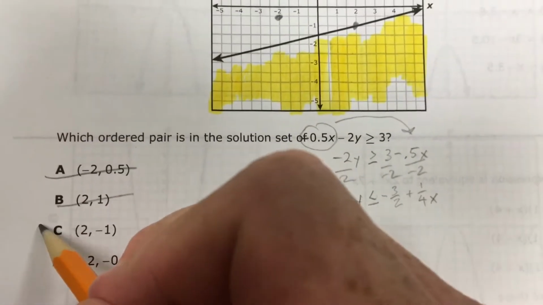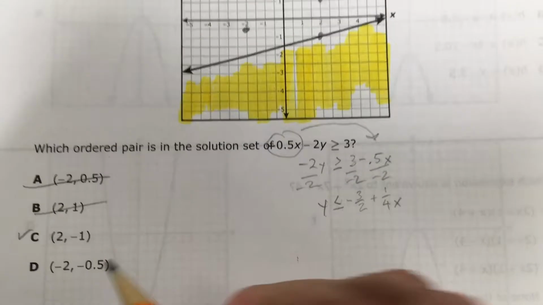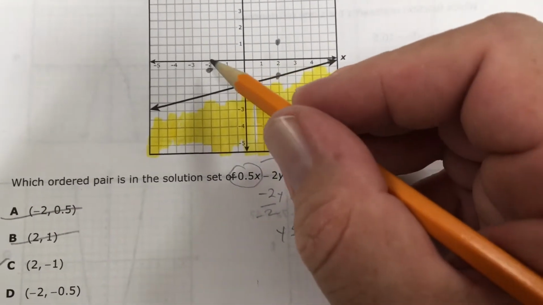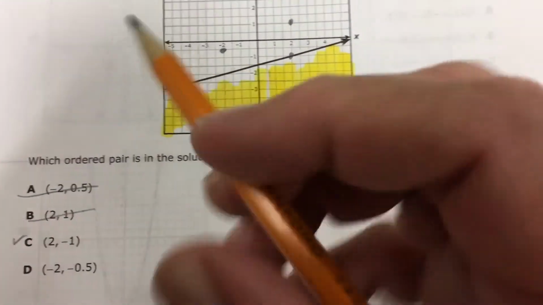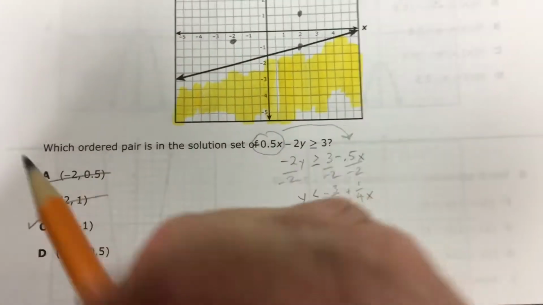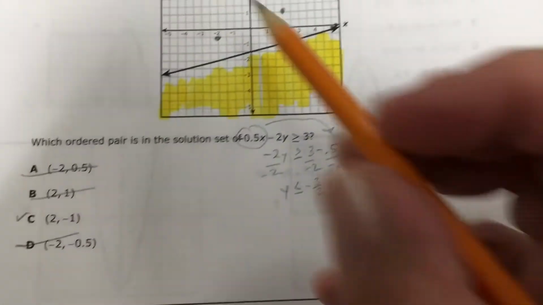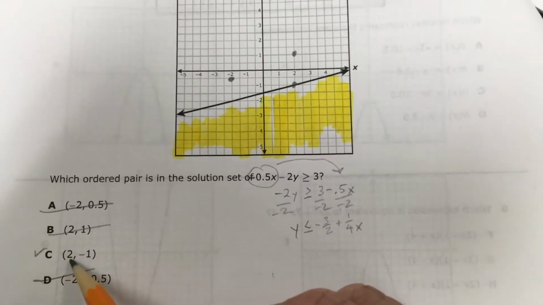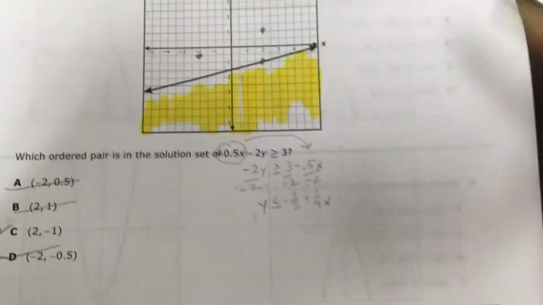So that's the right answer, but I'm just going to check D just to make sure. And then we have negative 2, negative 0.5, which happens to be the exact same answer as A, so that one's not going to be right either. So the answer to this problem would be 2, negative 1.